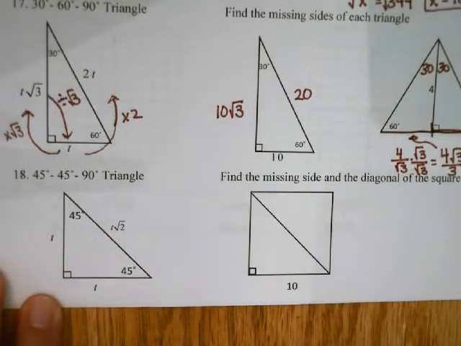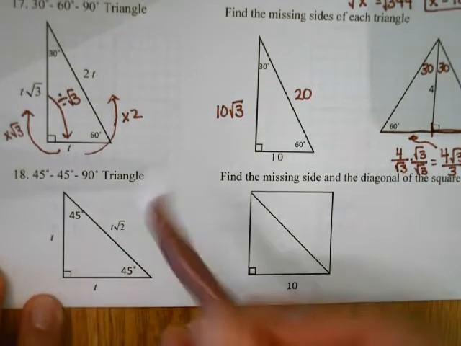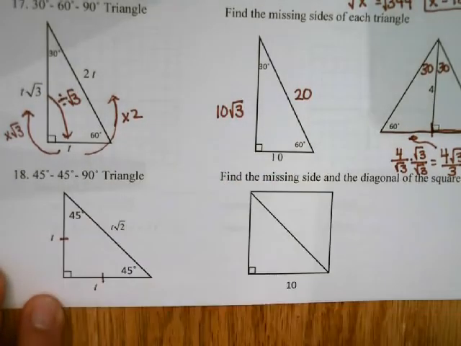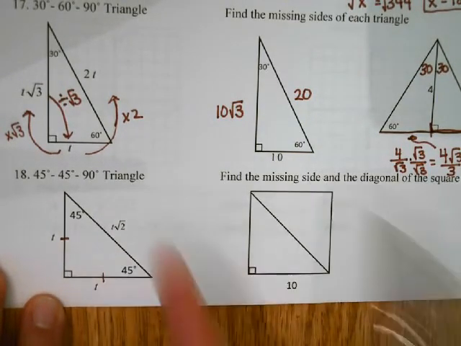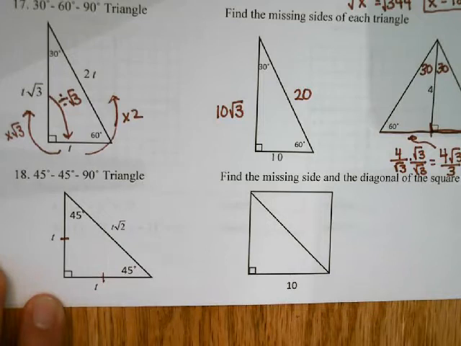Number 18 is a 45, 45, 90 triangle. Remember, a 45, 45, 90 triangle is a special right isosceles triangle. So the two legs are the same. I'm calling those t right there. And then the hypotenuse is t root 2.